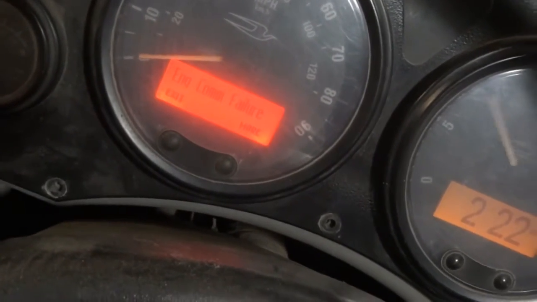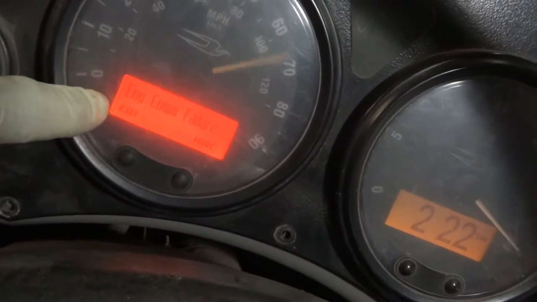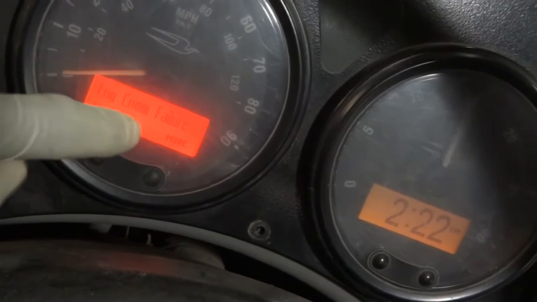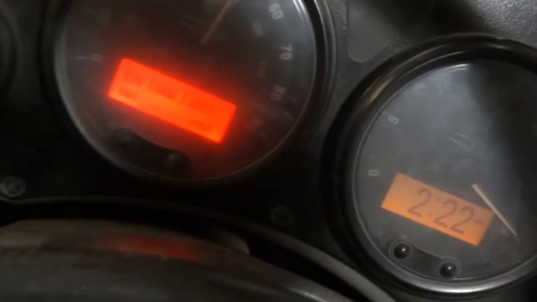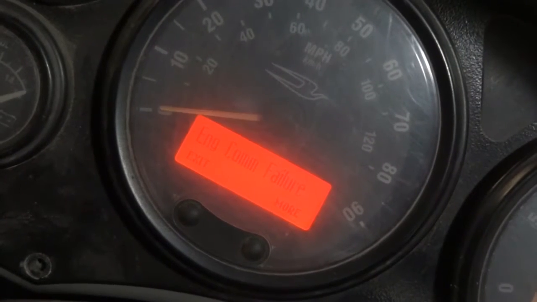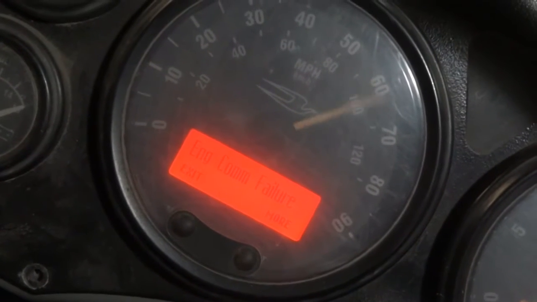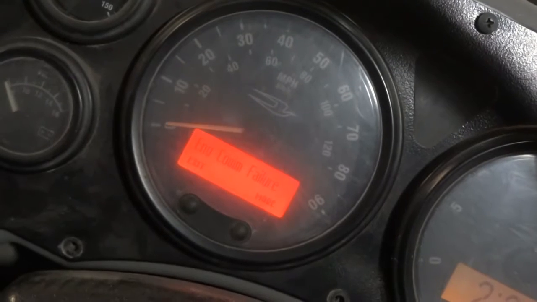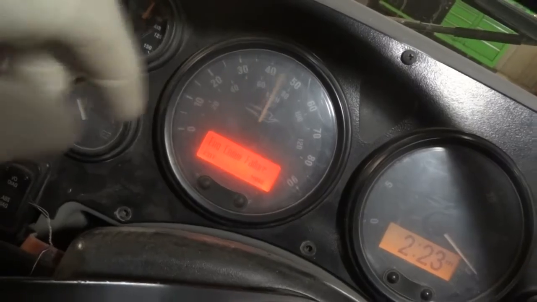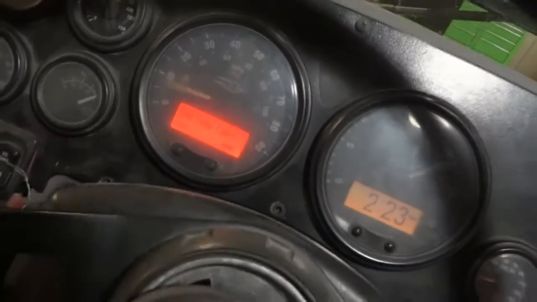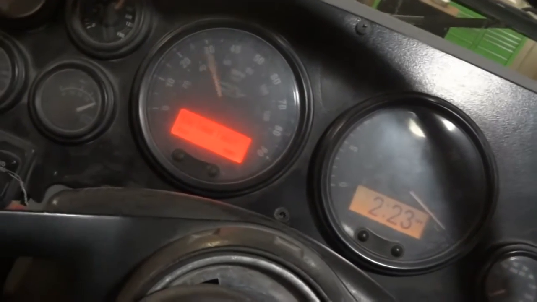Now if we see here on the display, if you guys can read, I hope the camera is picking that up, it says engine CAN failure. Engine CAN failure. Let me see if I can zoom into that. Come on, focus. Well, it's not focusing very well over there, but I hope you guys can see that. It says engine CAN failure, and the gauges are just all over the place. They're just sweeping back and forth.